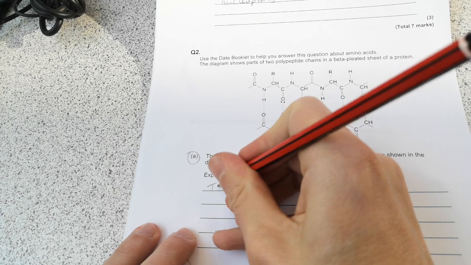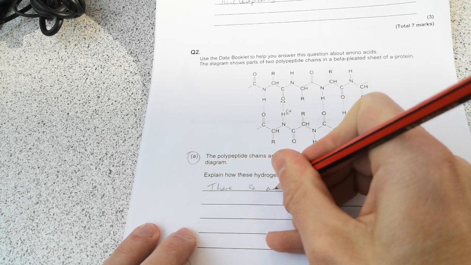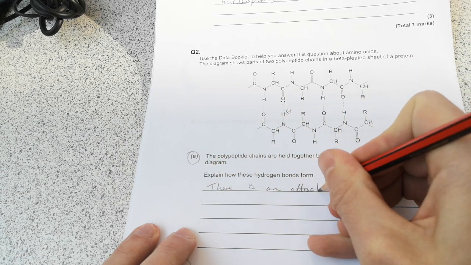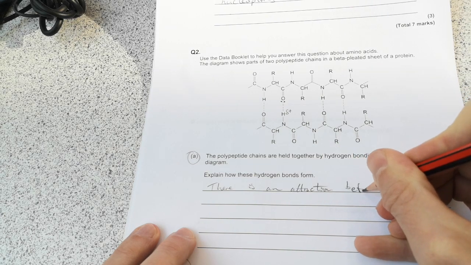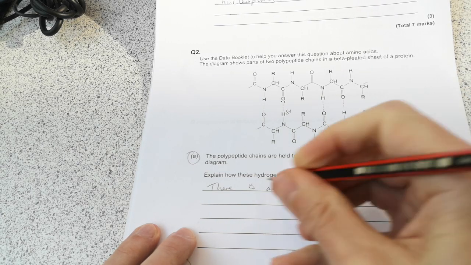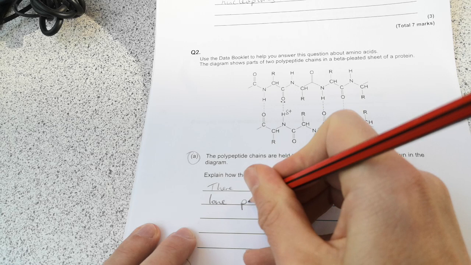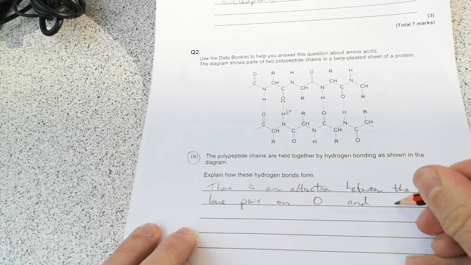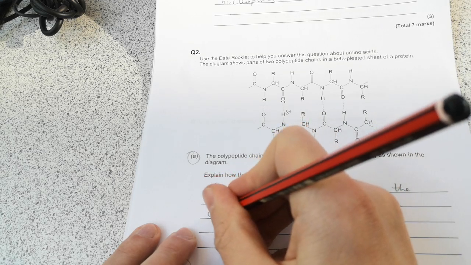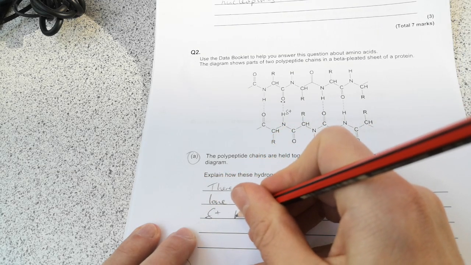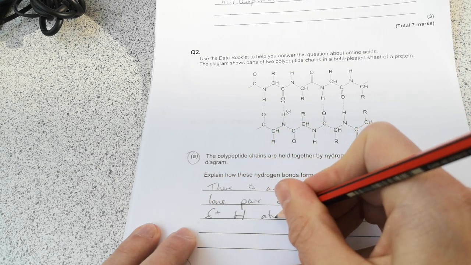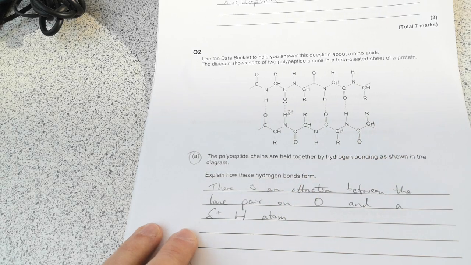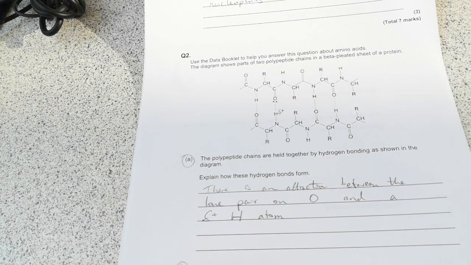So, say there is an attraction between the lone pair on O and a delta positive hydrogen atom. Okay, so that's the language that they want to hear for those 2 marks.